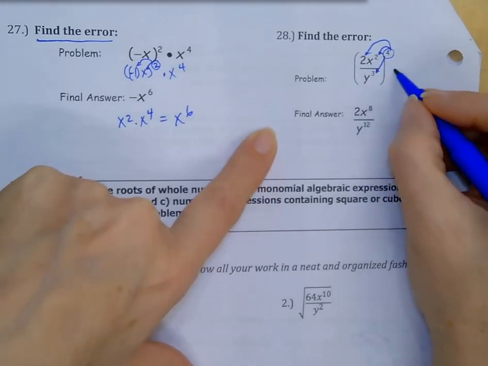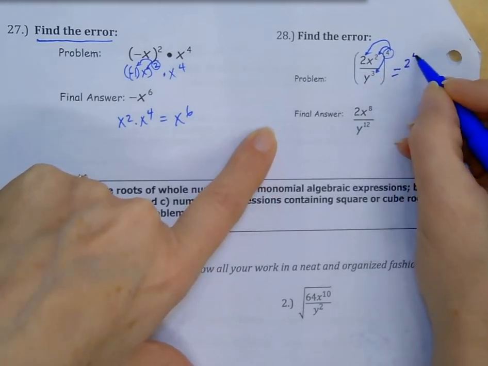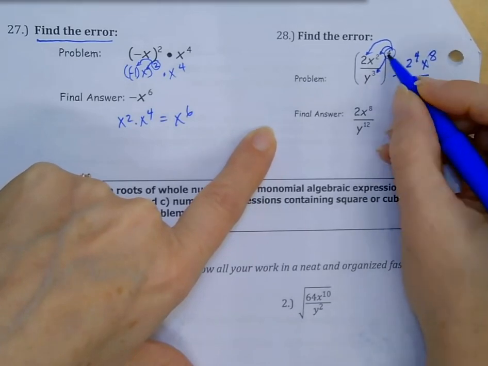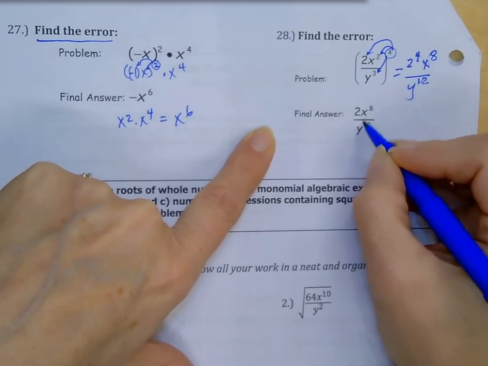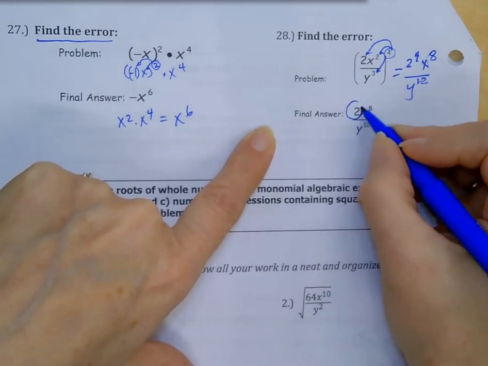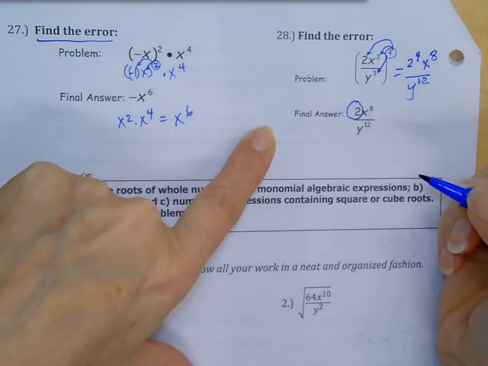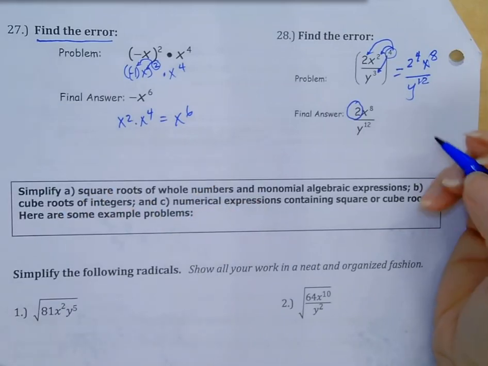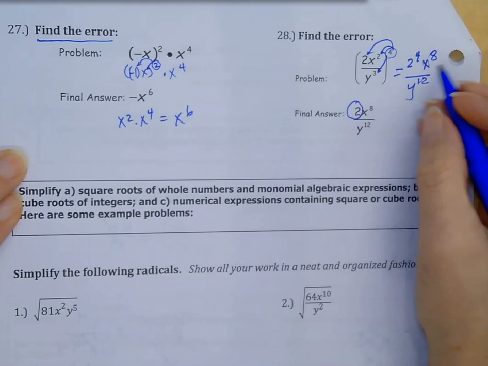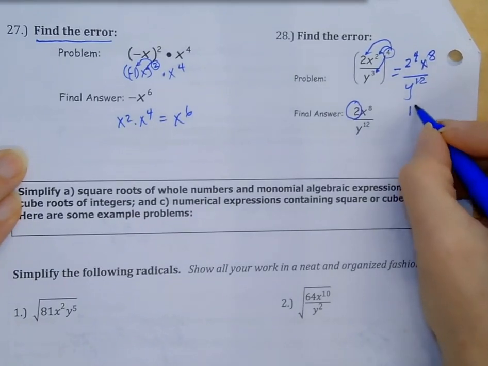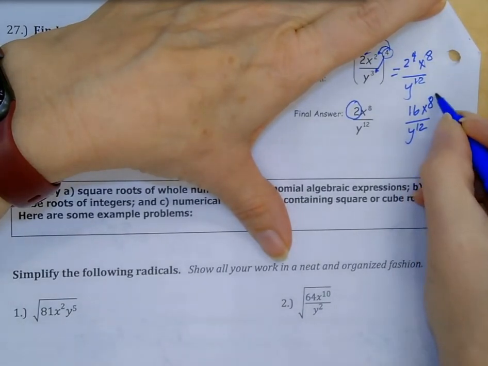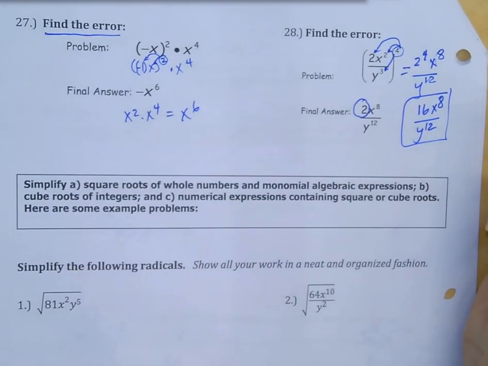All right, so I know I would have gotten 2 to the 4th, x to the 8th, all over y to the 3 times 4 is 12. And I can see that they forgot to distribute that outer exponent to the 2 there. Okay, 2 to the 4th, of course, is 16. So my answer would have been 16 x to the 8th over y to the 12th. That is the correct answer.